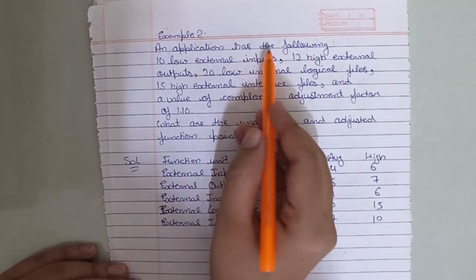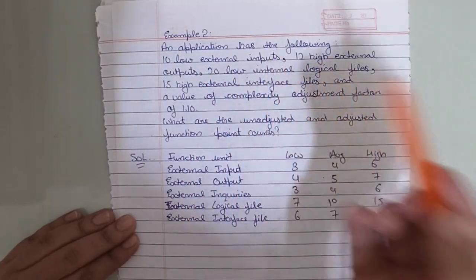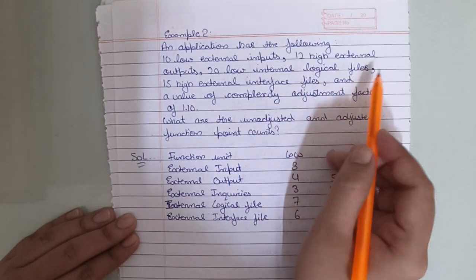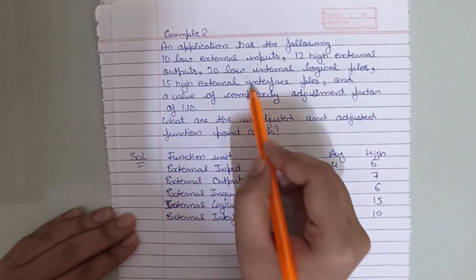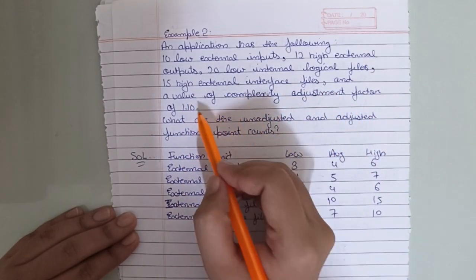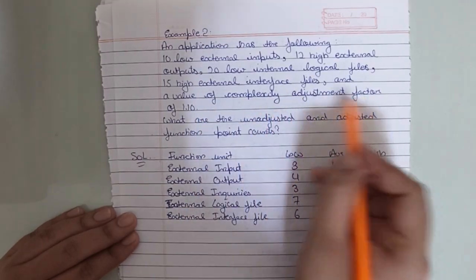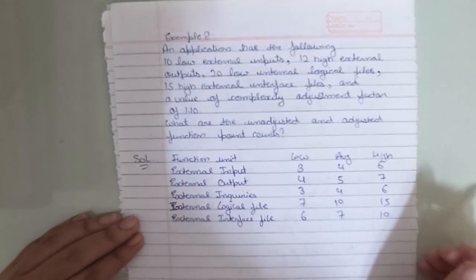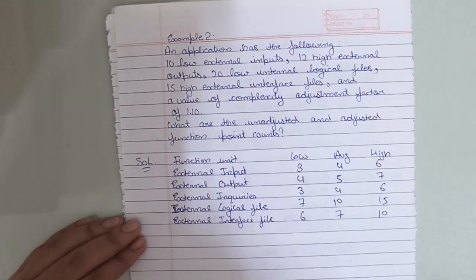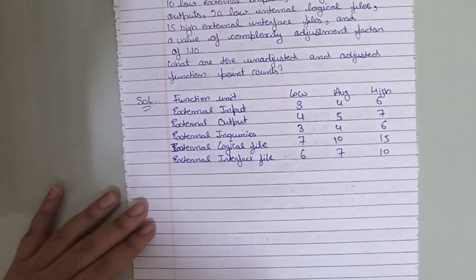It says an application has the following: 10 low external input, 12 high external output, 20 low internal logical files, 15 high external interface files, and a value of complexity adjustment factor is 1.10. It's already given the complexity adjustment factor value is 1.10. What are the unadjusted and adjusted function point count? Here I have already drawn the table, so let's calculate.